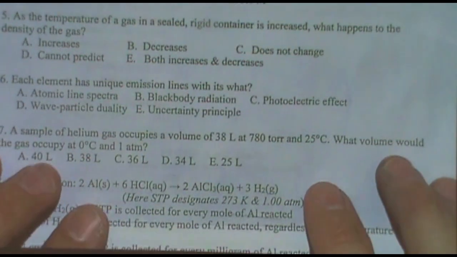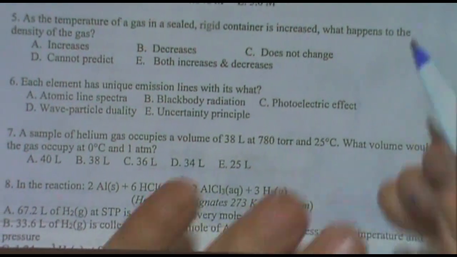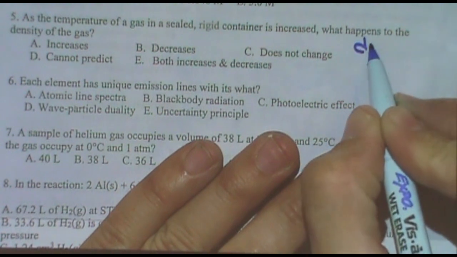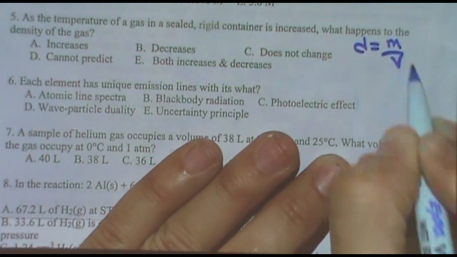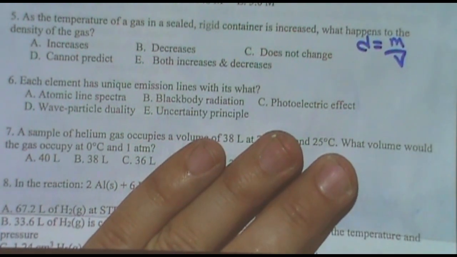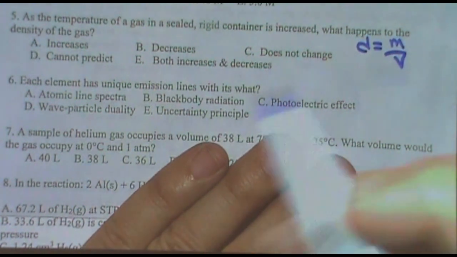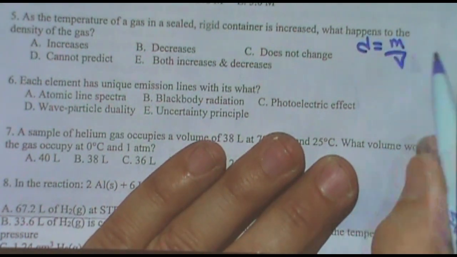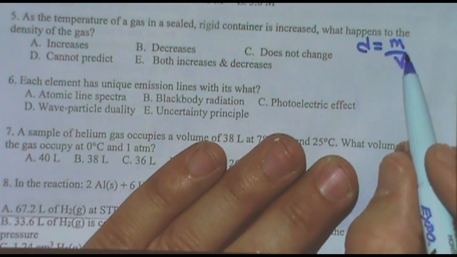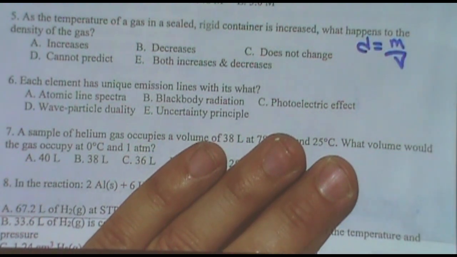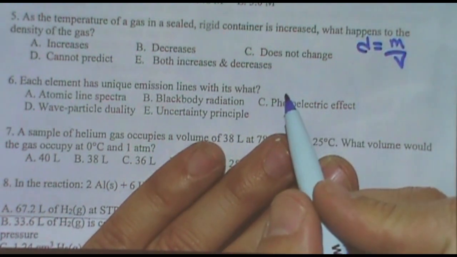There's a couple ways you could have done this. You could have done density is mass over volume. It's one of the variants of the ideal gas law. So you would say, okay, volume's not changing. If nothing's escaping, the mass is not changing. So it sounds like the density does not change, C.